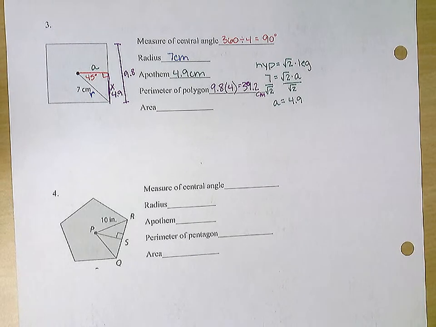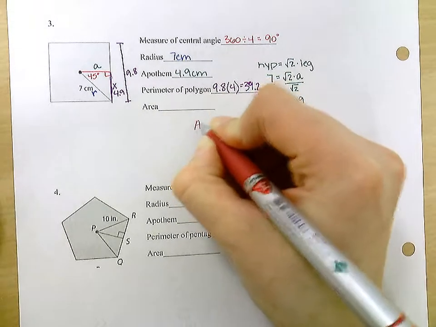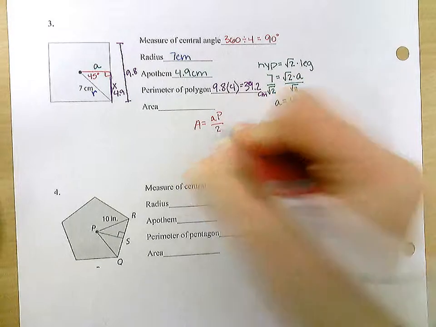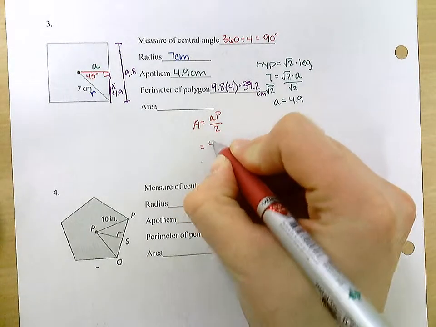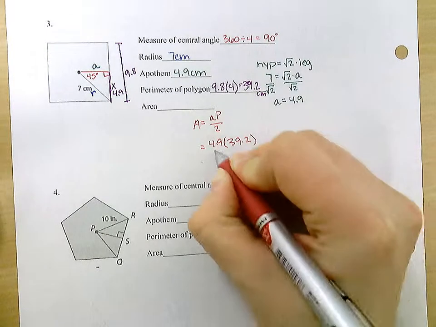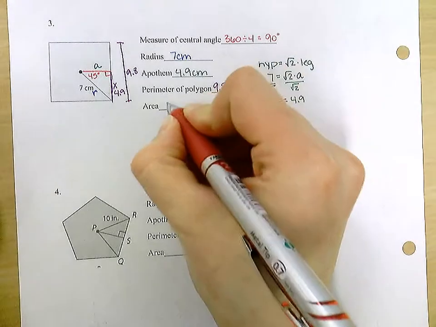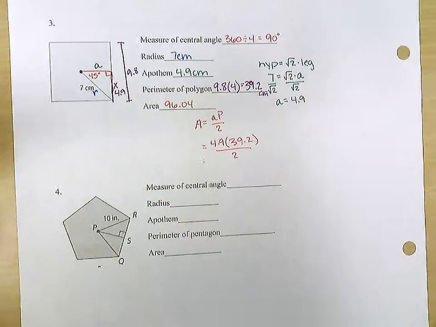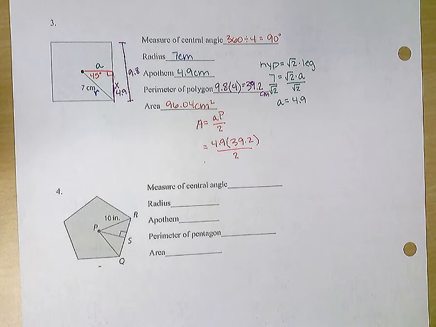Okay, so now I have the apothem and the perimeter, so I can find the area. Again, your area formula is A times P divided by 2. A being your apothem, so 4.9 times the perimeter, 39.2, and that is divided by 2. And I got about 96.04 centimeters squared. If you just said 96, that's fine as well.